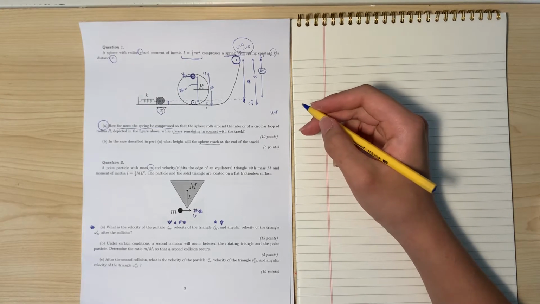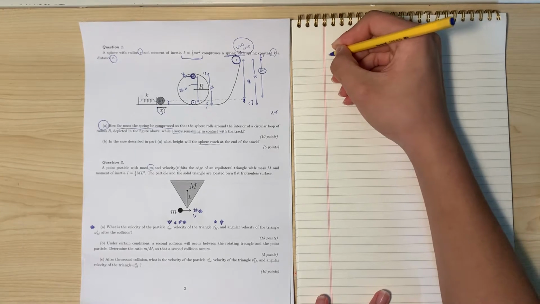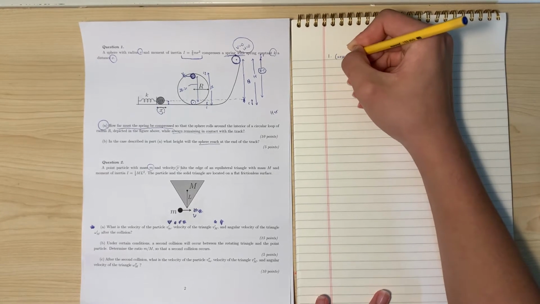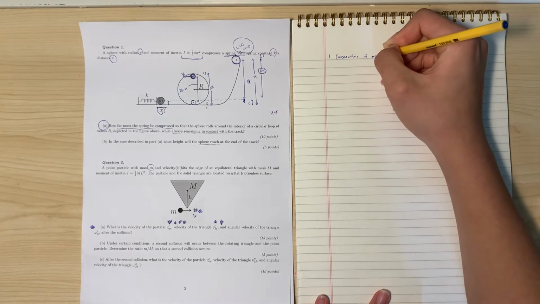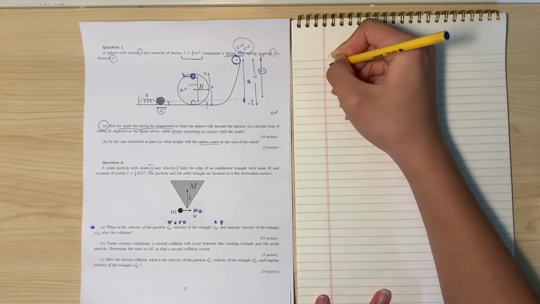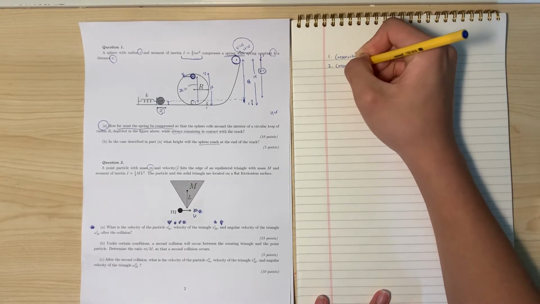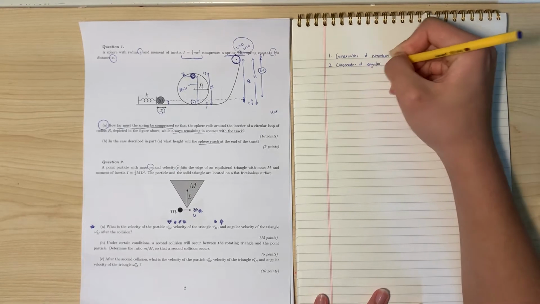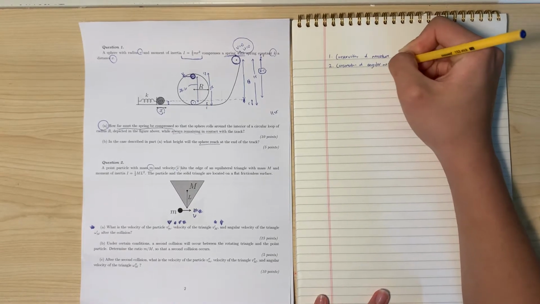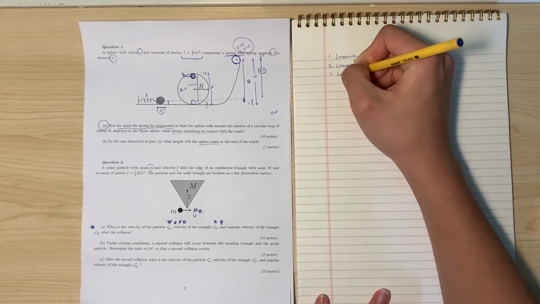If we need 3 equations, the 3 that come to my mind are: 1, conservation of momentum; 2, conservation of angular momentum; and 3, conservation of energy.